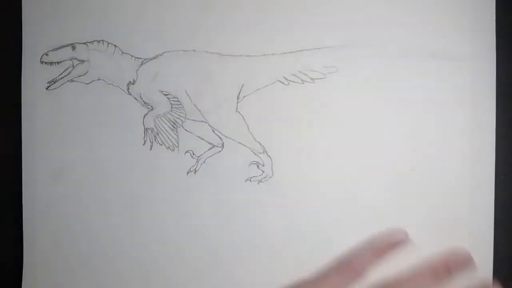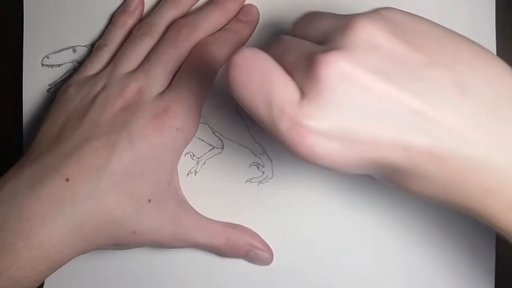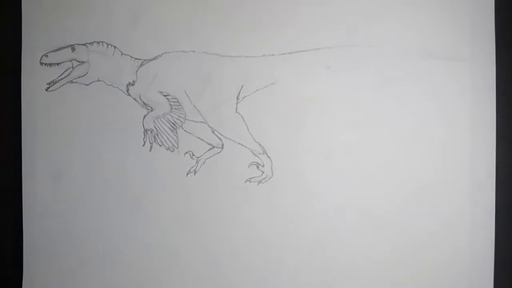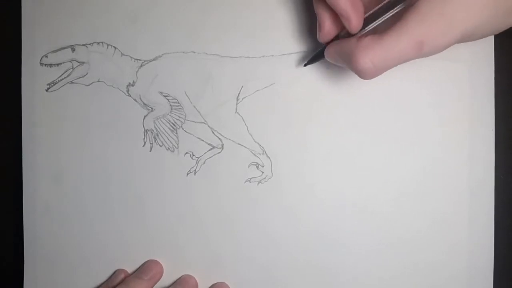Yeah, these are kind of looking bad. Let me see if I can't make these look any better.